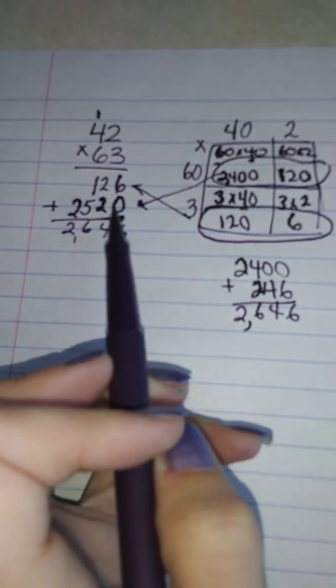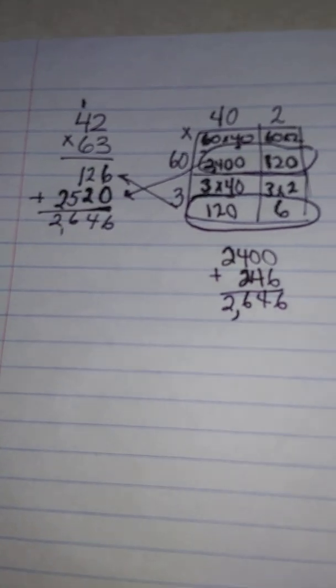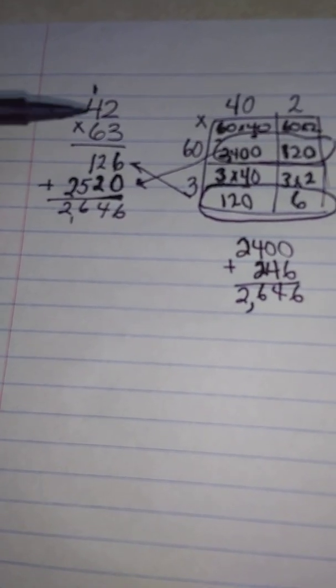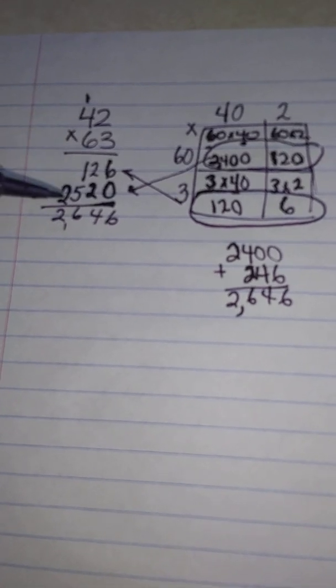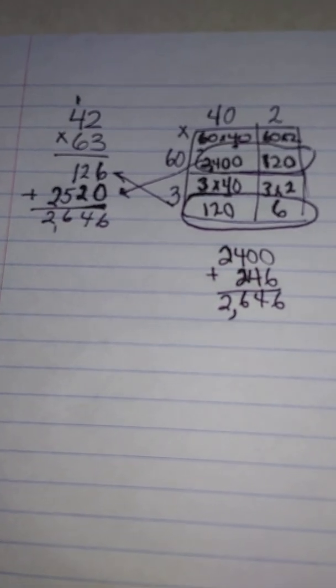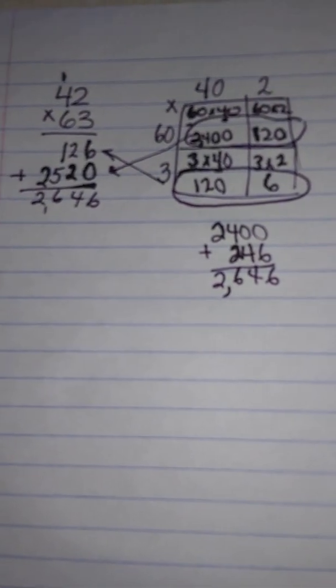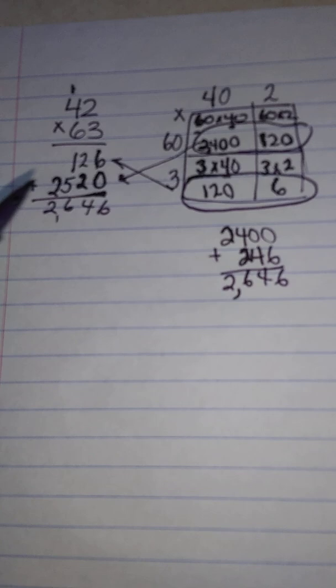2,400 plus 120 together is this. And then we add it to get the final product. So over here, you're multiplying and kind of adding when you carry all at the same time. Over here, you're getting your 4 partial products, and then you add at the end. Once students have a firm grasp of this, then we will move on to learning this, and it makes more sense. But we start here, and then we build on it.